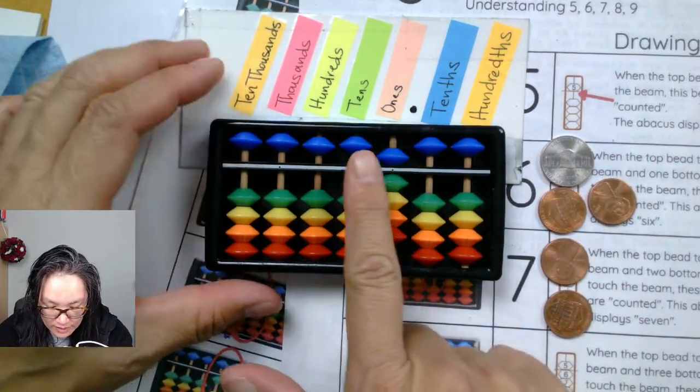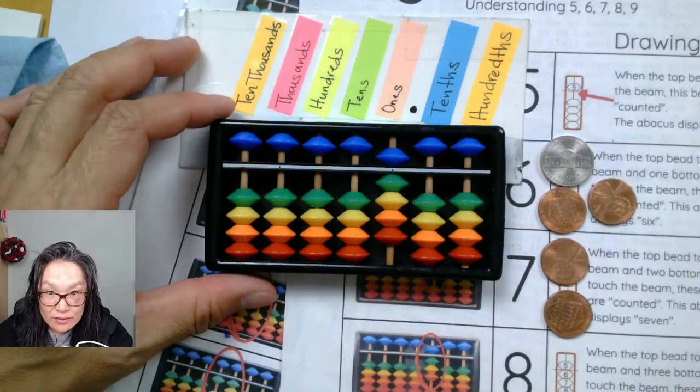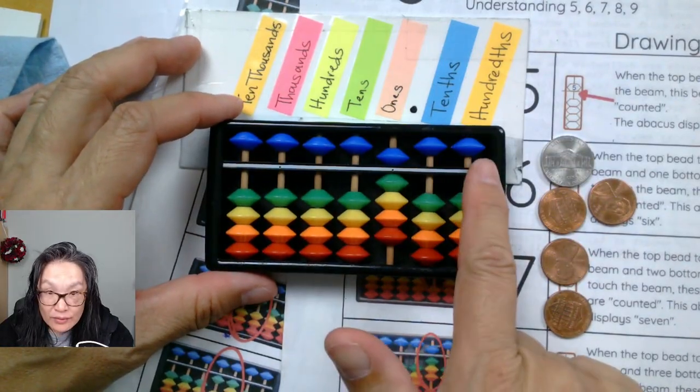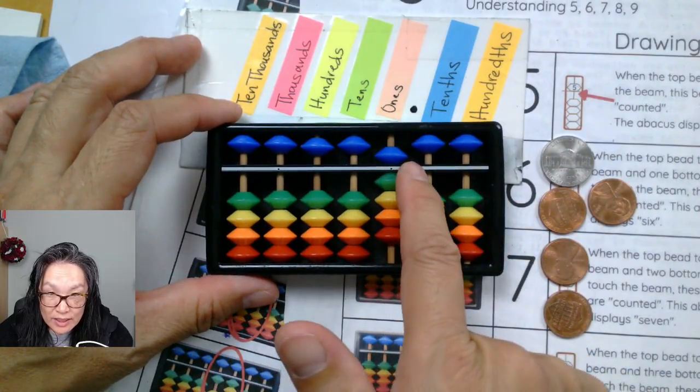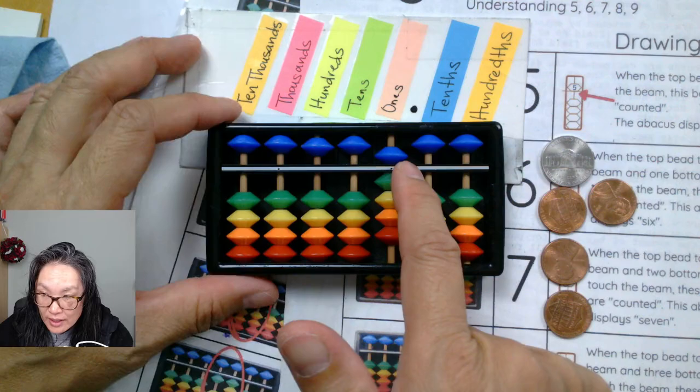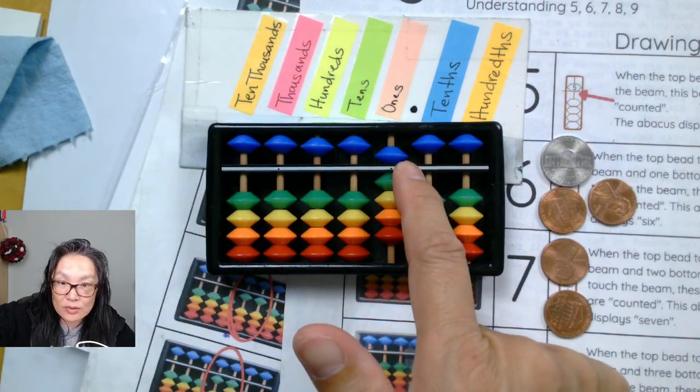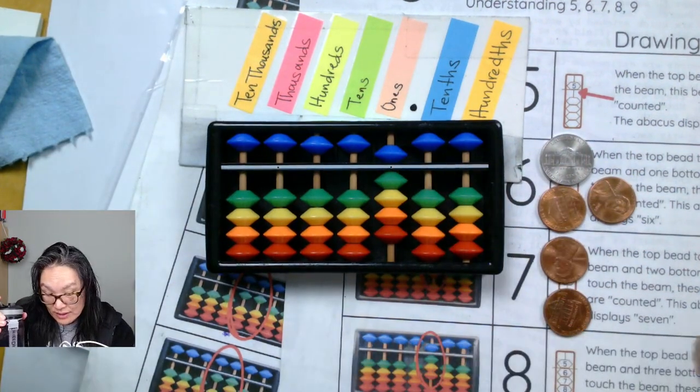When we look, we have our ones, our tens, our hundreds, our thousands, our 10,000. We have our tenths, and then we have our hundredths. Notice that in between the ones and the tenths is my decimal. The rest of this is the decimal.